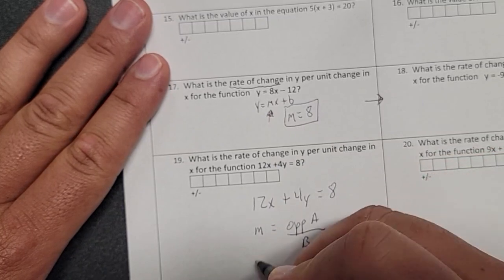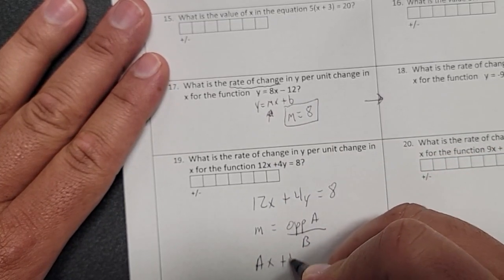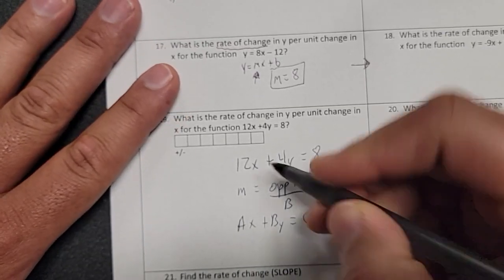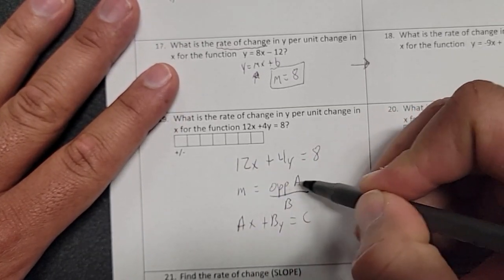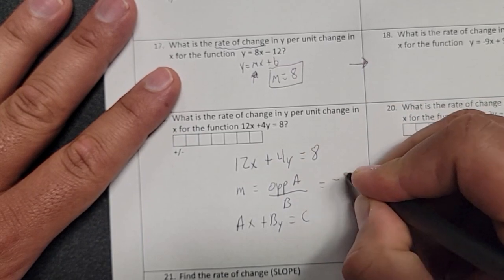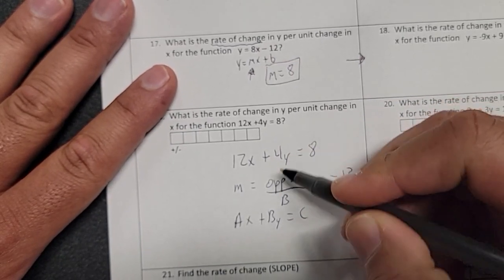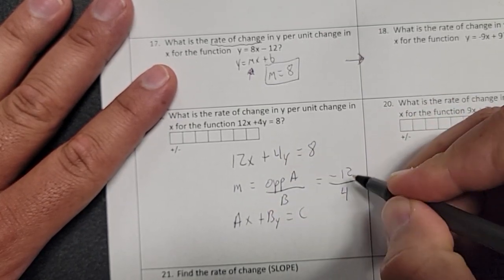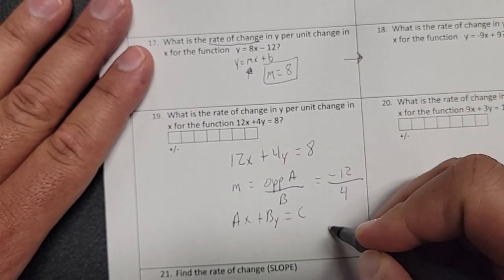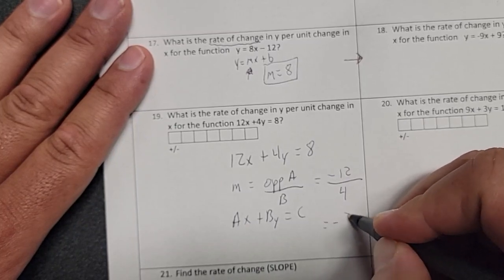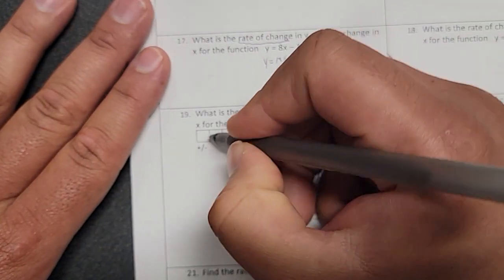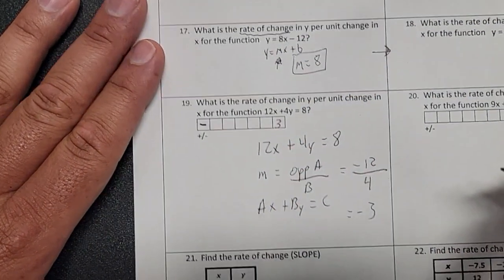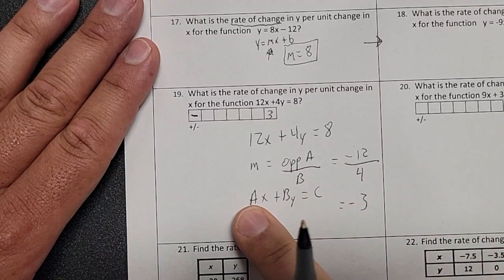So this is in standard form, ax plus by equals c. So my a number is this 12, so the opposite of a positive is going to be -12 divided by, and then right here, the b number is the 4. So just type that in your calculator, and you're going to get -3. So when I put it here, the negative goes in the first box, and the 3 goes over here in this last box. And there you go.